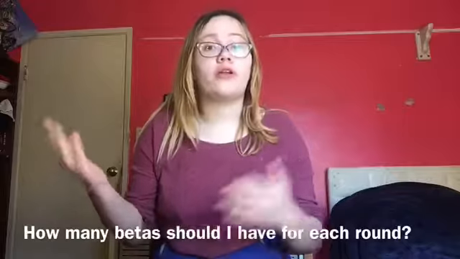And with each round of beta readers, you're also going to need to decide how many betas you want for each round. This will vary from person to person, but I would recommend having at least 10 betas, and I would prefer somewhere between 10 and 15 betas for each round. And make sure you have backup betas. That's why I try and have 15 betas for each round, even though my goal is 10, because that way you are somewhat prepared if your betas decide to drop out, because trust me, they will drop out.